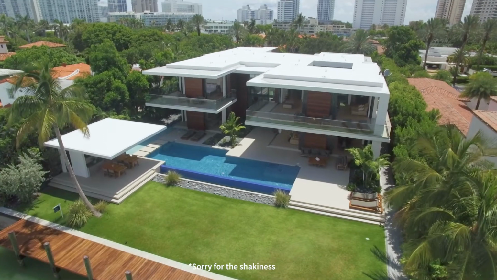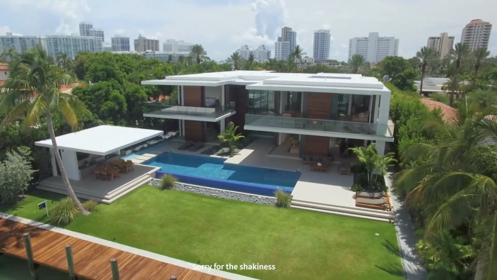So for this fifth shot, I actually really like this shot because it reveals the property really well. So for this shot, we're kind of high above the property, we're looking down at it, and we're going to be decreasing altitude and tilting our camera as we go down and as we get closer to the property.